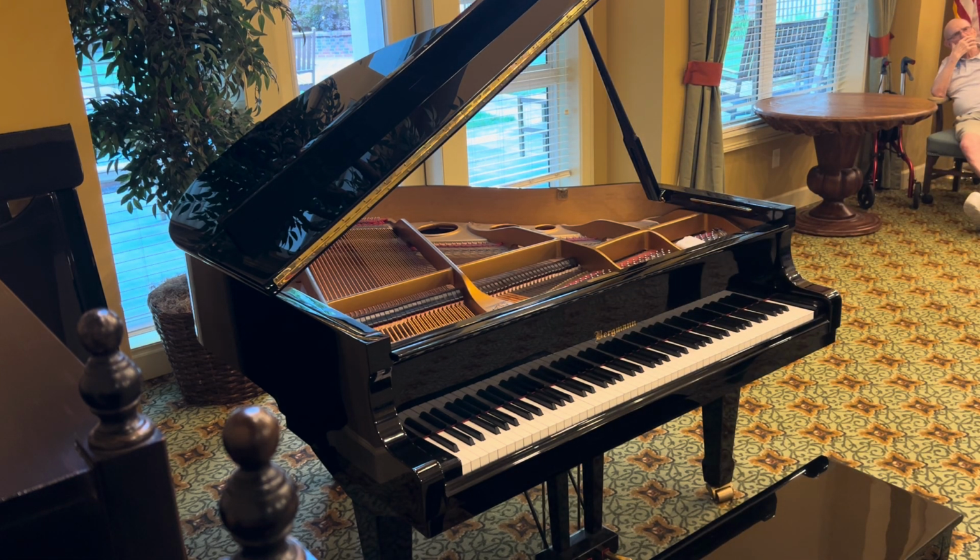Now, this is a very famous piece. It's called the Meditation from Thaïs by Massenet. It's usually done on violin, because in the opera Thaïs, it's an orchestral and solo violin interlude that occurs throughout the opera. It's not sung, actually. Because it's such a beautiful piece, violinists play it as a separate concert piece. Massenet wrote Thaïs in 1891.